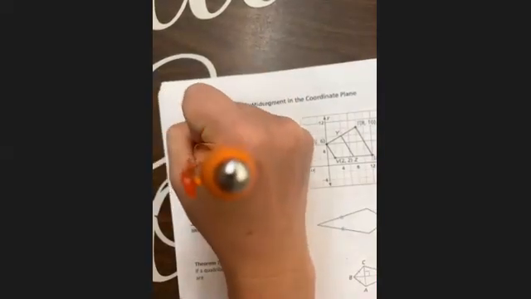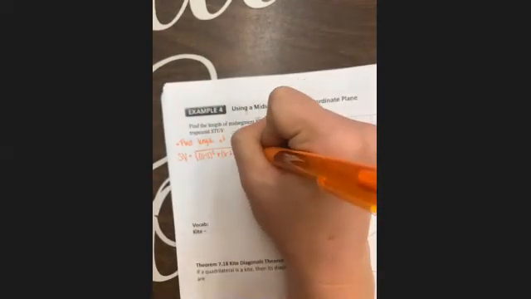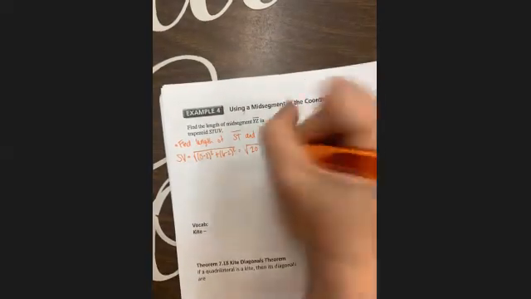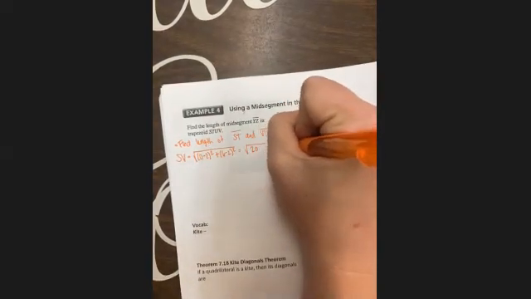Okay, so SV equals big square root for the distance formula, 0 minus 2 quantity squared plus 6 minus 2 quantity squared. That will give you the square root of 20, which is the same thing as 2 root 5.